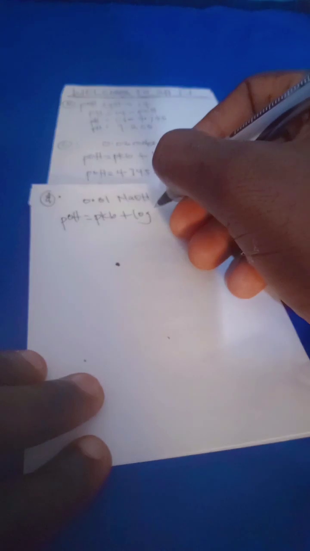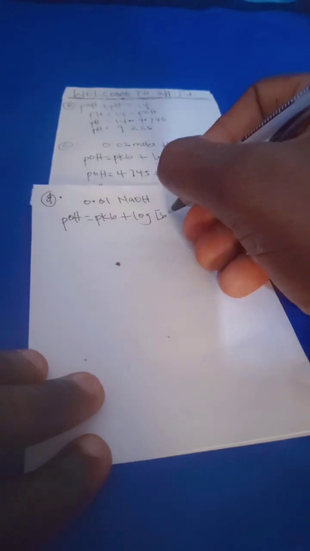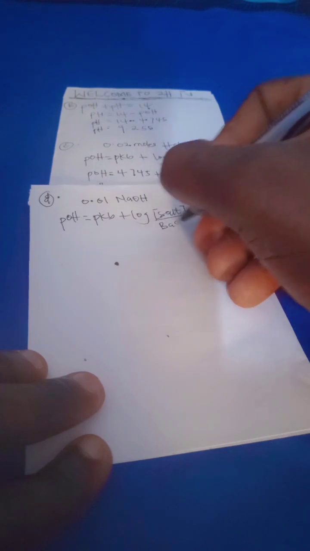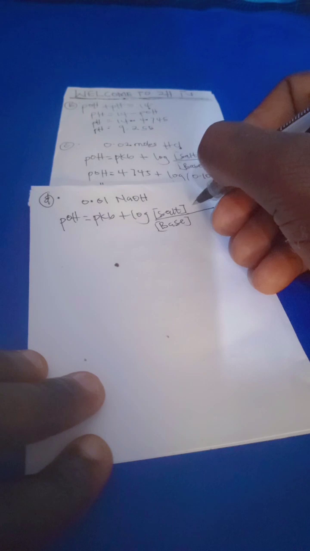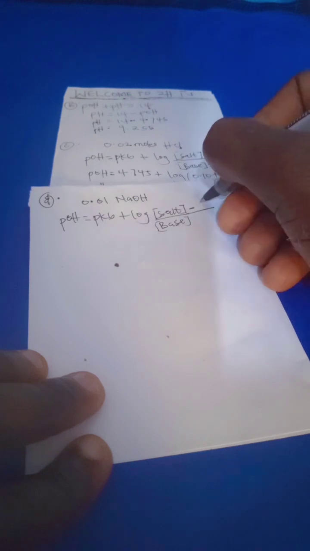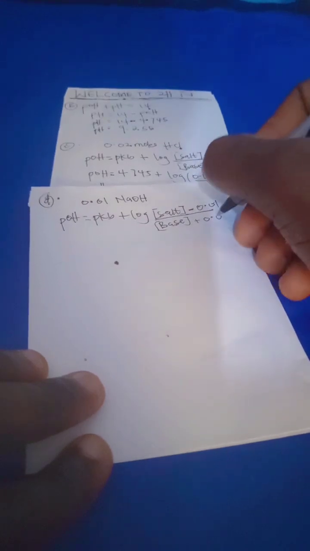So our equation will be pOH is equal to pKb plus log of the concentration of the salt over the concentration of the base. It will decrease the acidic component, which is the salt, by 0.01, and increase the base by the same concentration, 0.01.